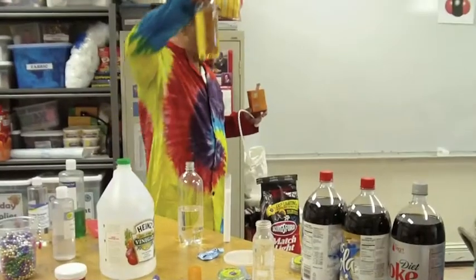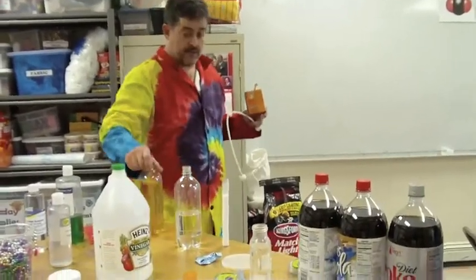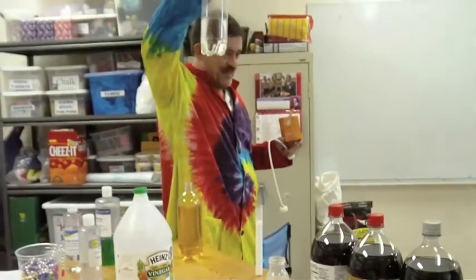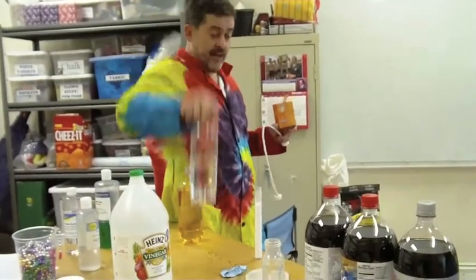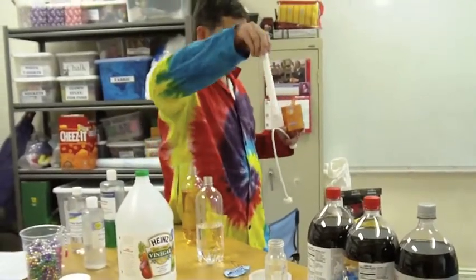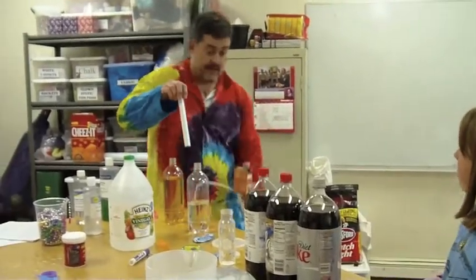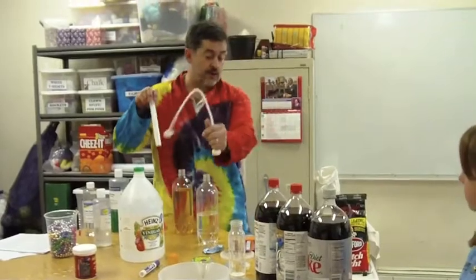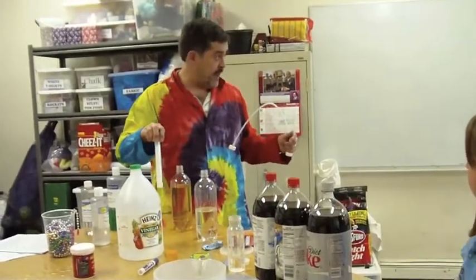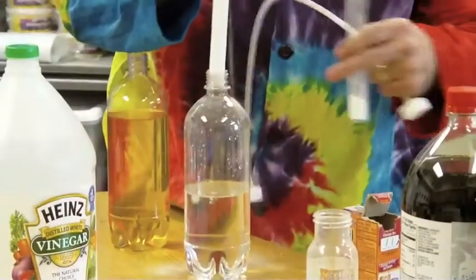This bottle right here is apple juice. Just plain old apple juice. And this bottle is vinegar. And in this little tube is baking soda. This reaction is going to generate a lot of carbon dioxide gas, right? Through this tube, the carbon dioxide gas is going to come over here into the apple juice and carbonate the apple juice. Okay, here we go.